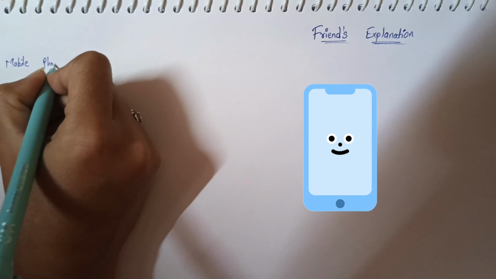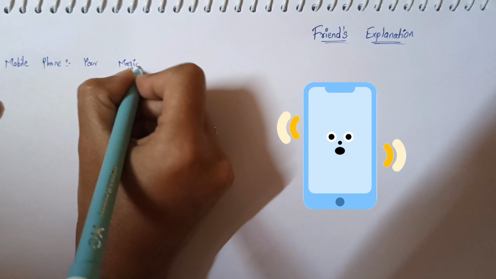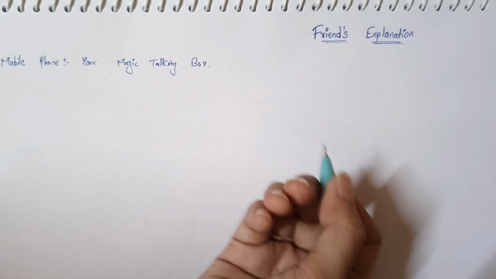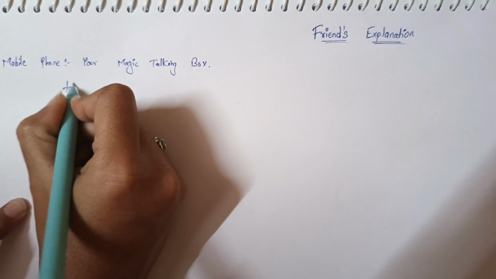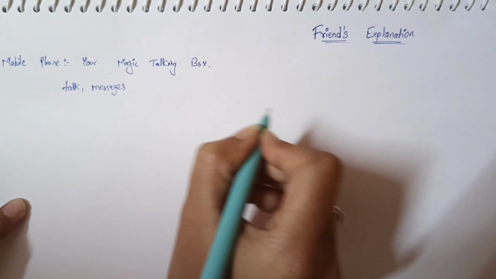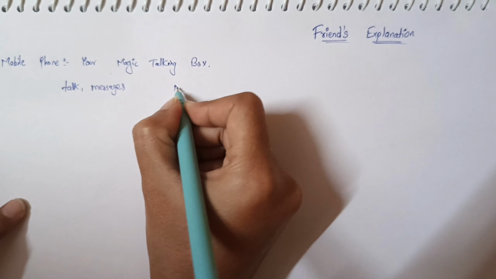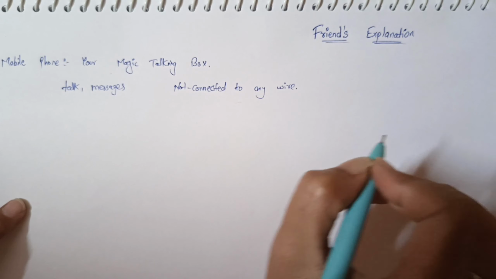So let's start with the mobile phones. What is a mobile phone? You can also call it your magic talking box. So your mobile phone is like a magic box that lets you talk, send messages, and do all sorts of cool stuff. It's not connected to any wire, and it's free to move around with you.